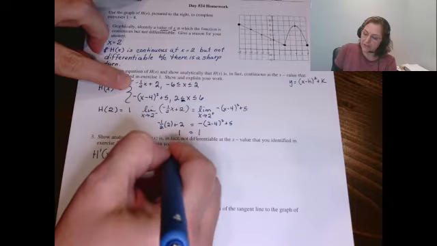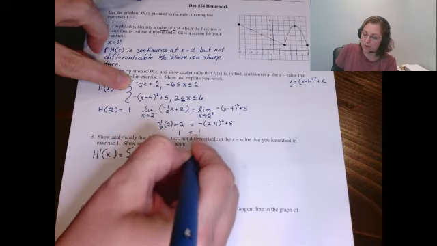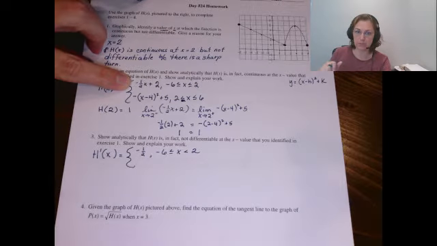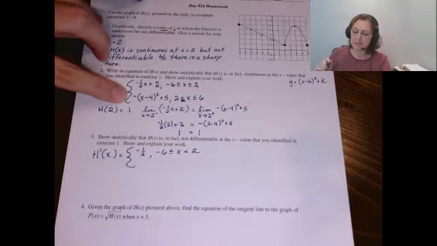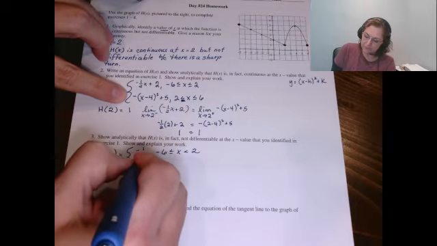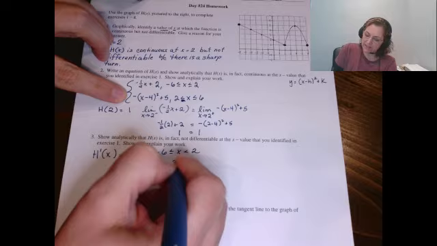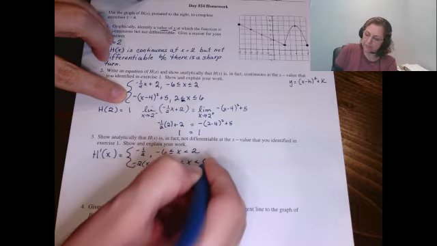That's going to go from negative 6 to 2. And remember, as we discussed in class, I'm intentionally leaving off that equal sign. Then I'm going to do the derivative of the second piece. So chain rule, I'm going to bring the power of 2 in front. And that's going to go from 2 to 6.